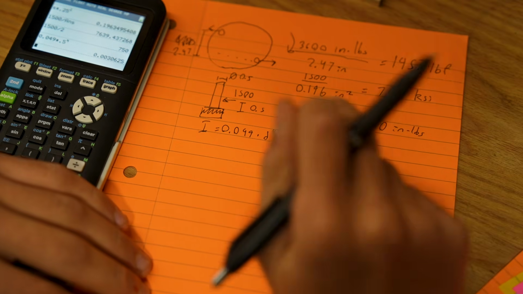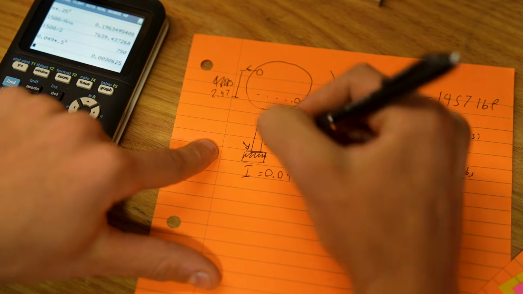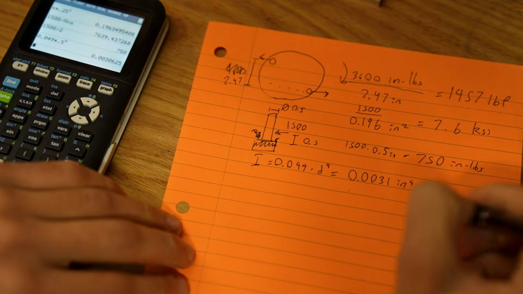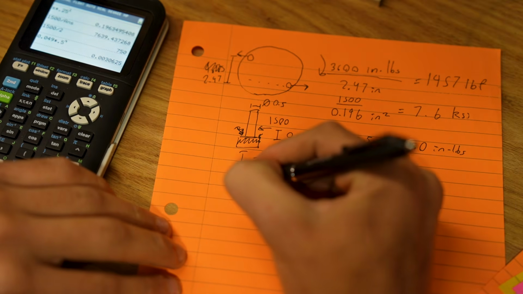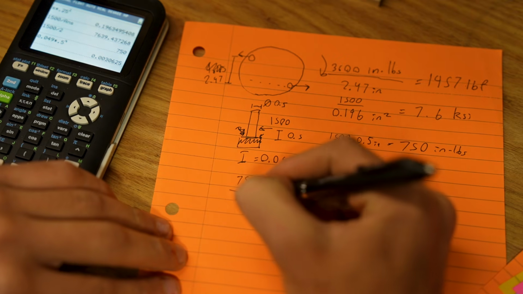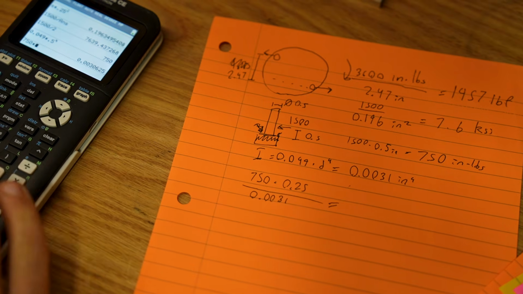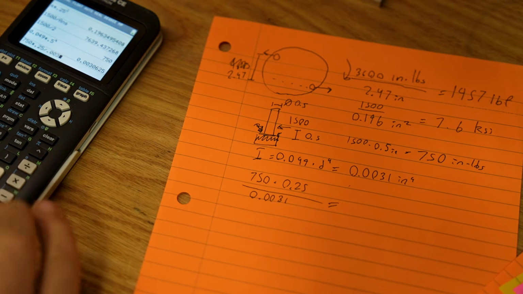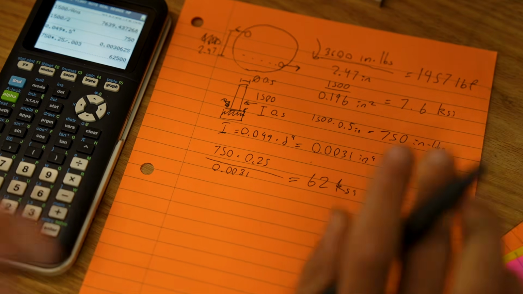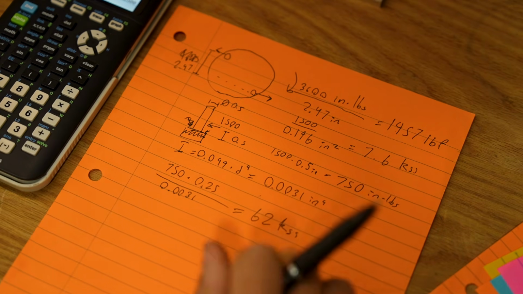So we have our M, we have our I, and our C is going to be half the diameter of the bolt because we're analyzing this point on the edge here, where it's getting pulled away like that. So it's going to be 750 times C, which is 0.25, divided by I, which is 0.0031 equals, it's going to be a big number, 750 times 0.25 divided by 0.003. Whoa, 62 KSI. That is toe curling. That's a lot of stress.